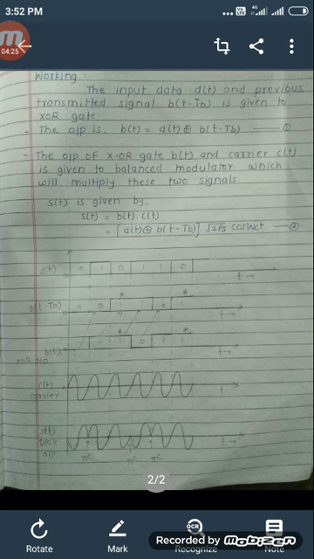Then equation number 2 shows the output of differential phase shift keying, S of t. S of t is the multiplication of B of t and C of t. As we know, B of t is the output of the XOR gate and C of t is the carrier signal. So equation number 2 shows D of t XOR with B of t minus TB into root 2Ps cos omega ct, which is the general equation for the output signal of the differential phase shift keying transmitter.